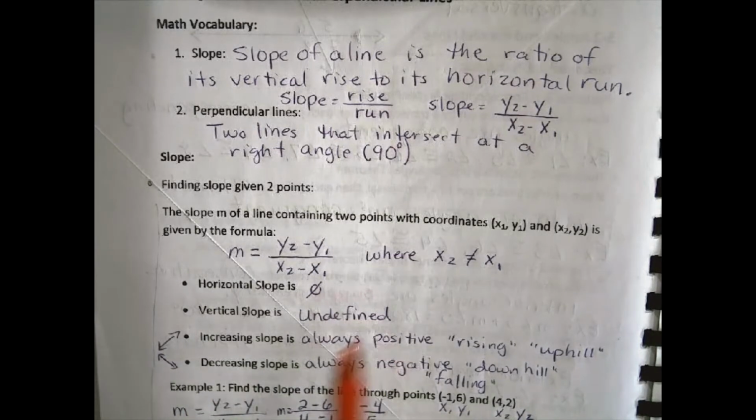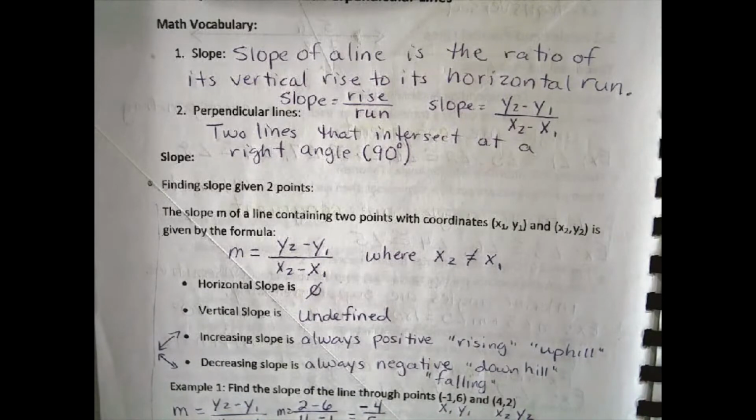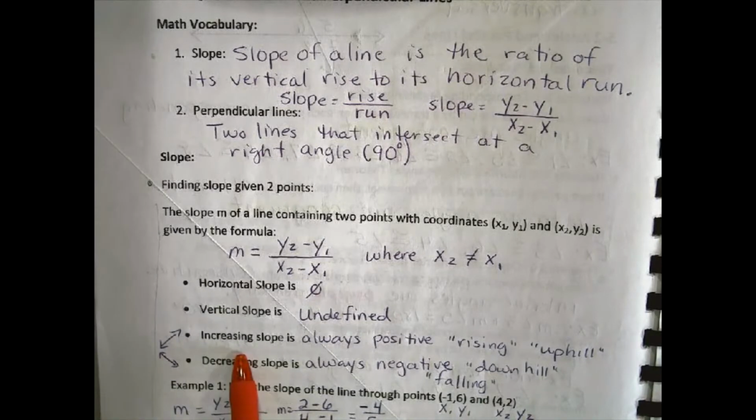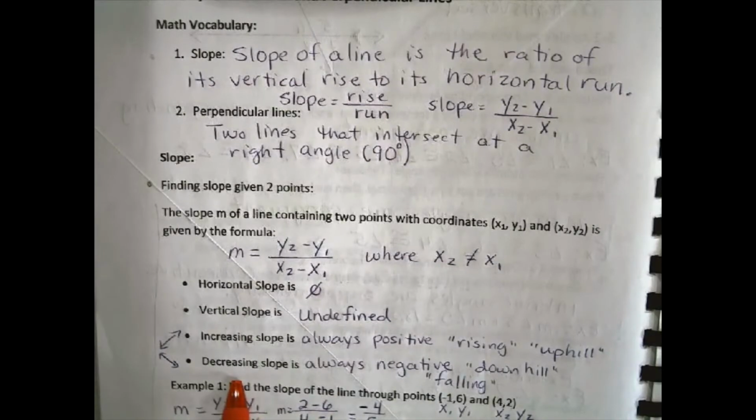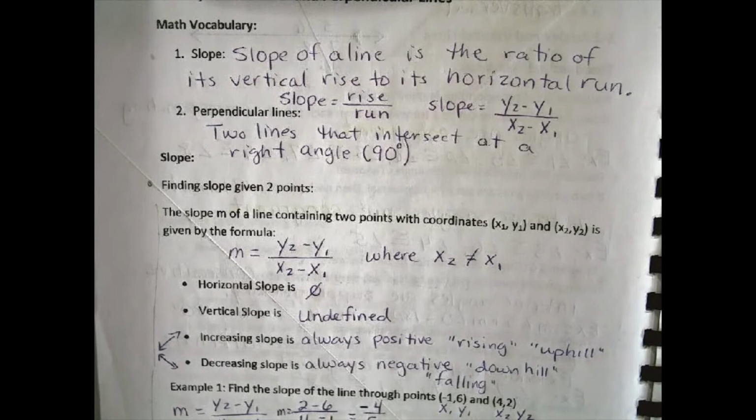If a line has a positive slope, we describe that slope as increasing. We often say the line is rising or it's going uphill. If the slope is a negative number, we describe that as a decreasing slope, and we often say that the line is falling, it goes downhill, something like that.